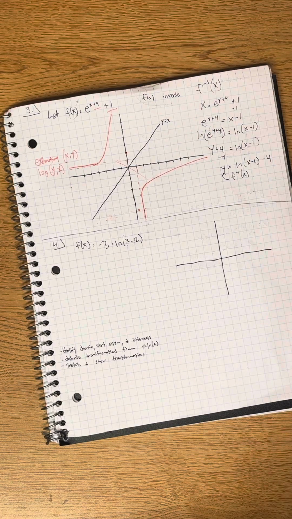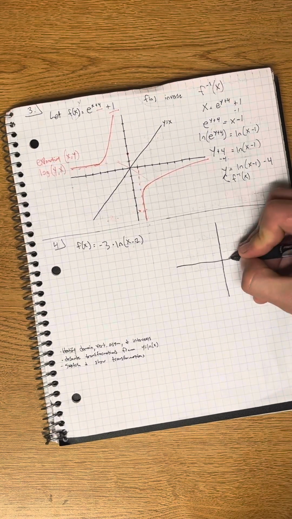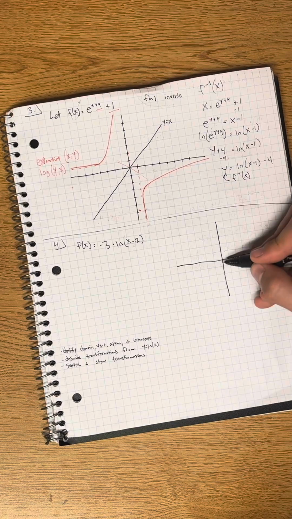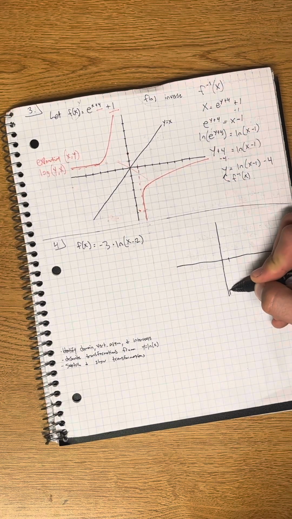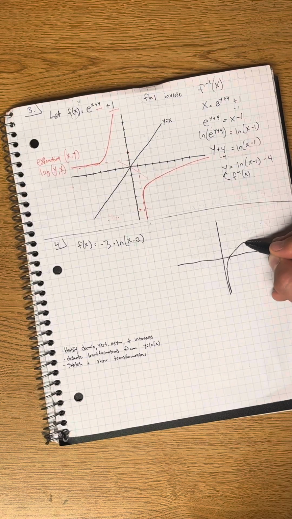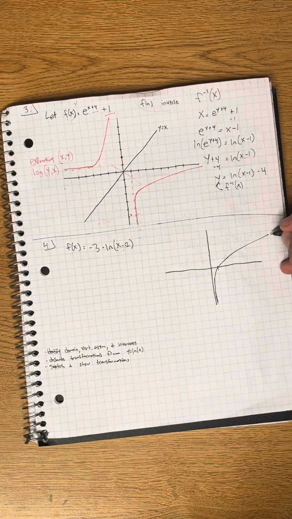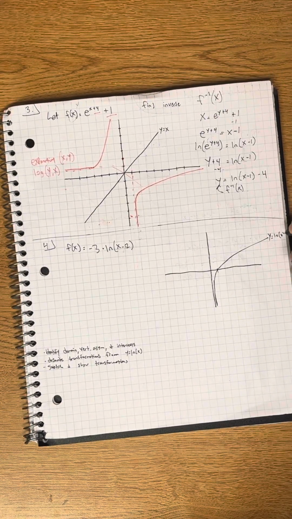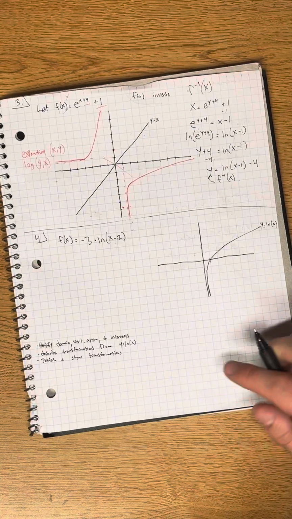So y equals natural log of x is just going to be a natural logarithmic function in which it approaches the asymptote of y equals 0 and intercepts at x equals 1, and it continues on that way. That would be y equals ln of x. So what makes this any different?